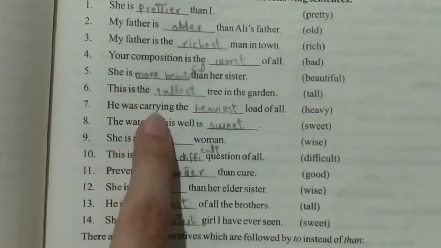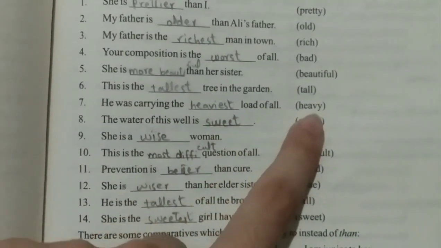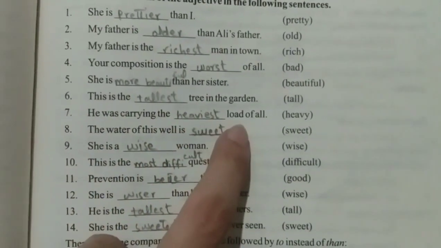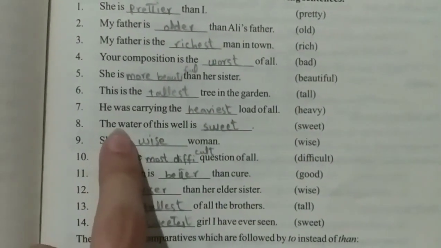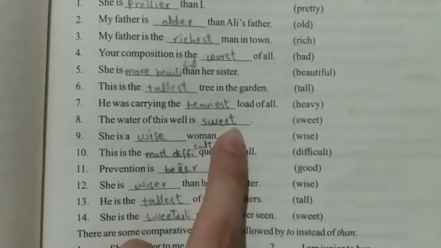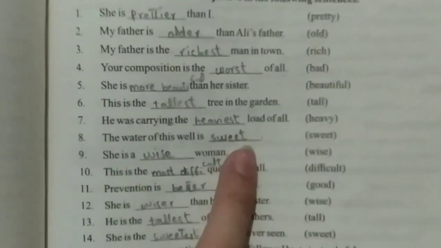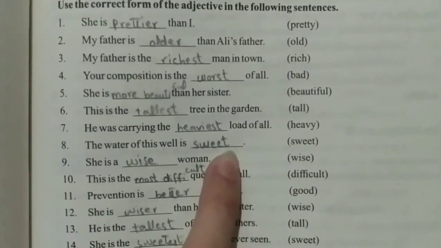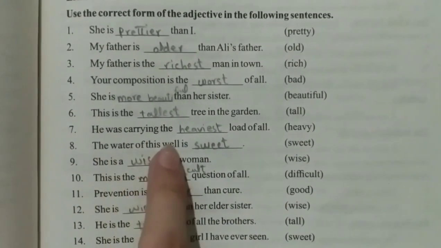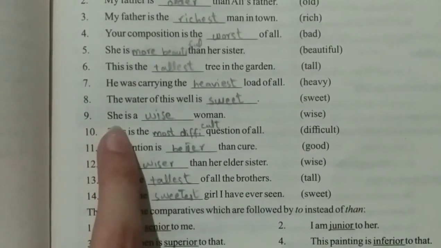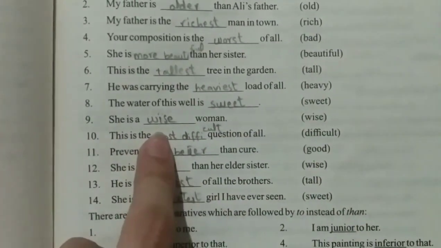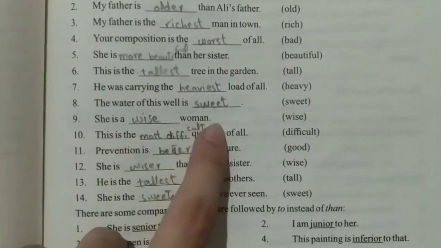Number 7, he was carrying the dash load of all. Heavy is in bracket. Third degree we are going to use, he was carrying the heaviest load of all. Number 8, the water of this well is dash. Sweet is in bracket. In this sentence, neither they have shown comparative degree nor superlative. In this sentence we are going to use positive degree. The water of this well is sweet. Number 9 we have, she is a dash woman. Wise is in bracket. So we are going to use positive degree. She is a wise woman.